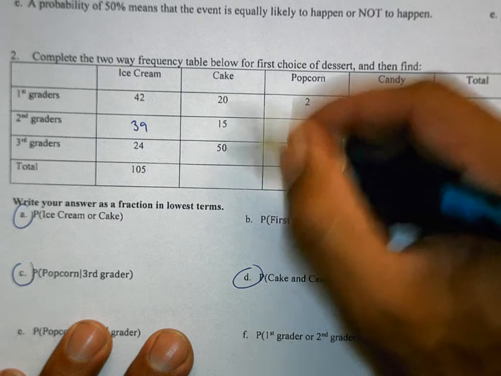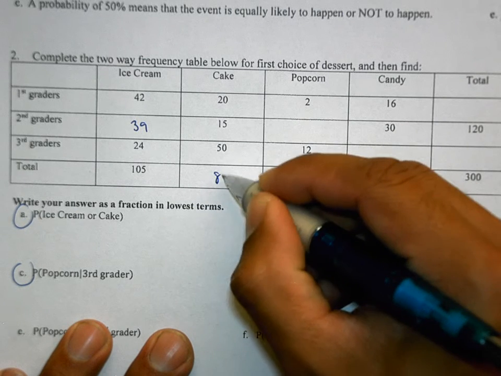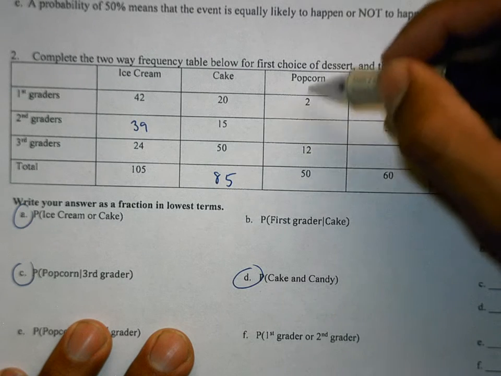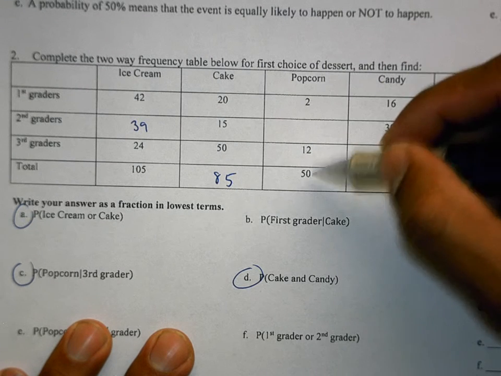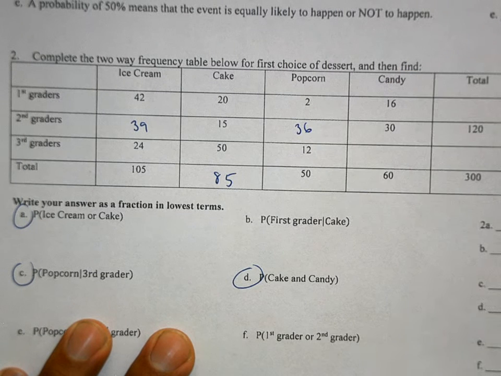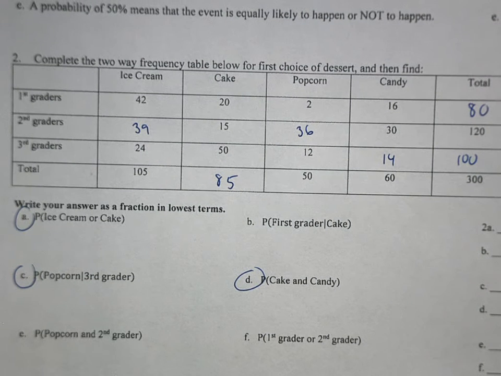If you see these 3 and you know it's a total, then the total of these people who like cake are 85. You can figure out that the number of students, if they are 50, subtract this, subtract that, you can find that this is 36. And I'm just going to fill in this chart. That way I can answer some of the questions below. But you figure out what goes there based off of the totals.